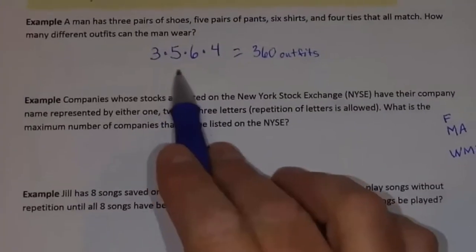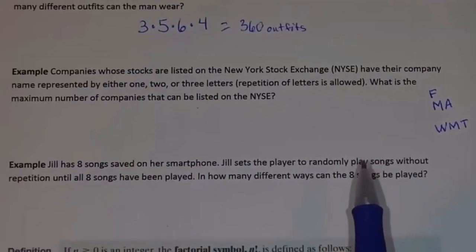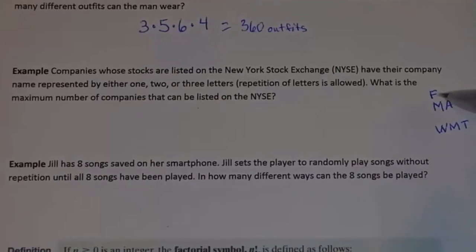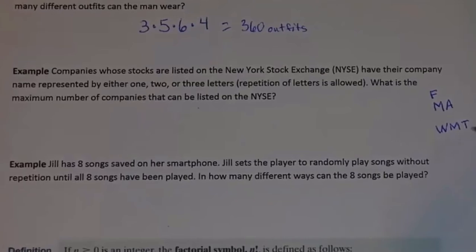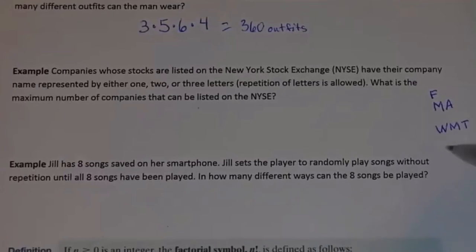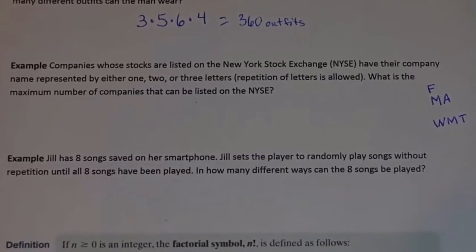Now, this problem's a lot like what we have up here, except we're going to have to think a little harder on this, because we're going to have to think about how many different companies could be represented by one letter, how many by two letters, and how many by three letters. And once we know the answers to those three questions, then if we add those up, that would tell us how many companies there are altogether.